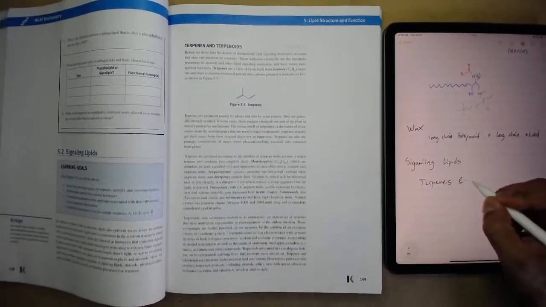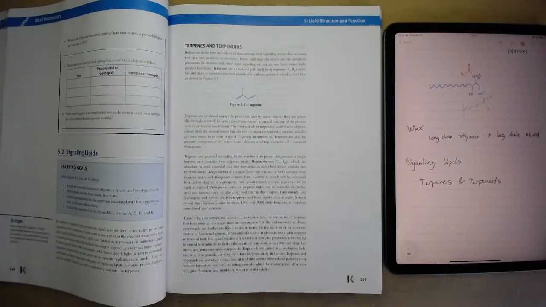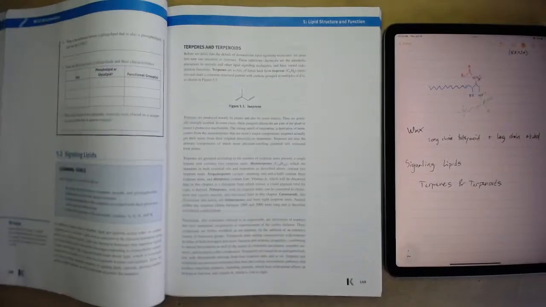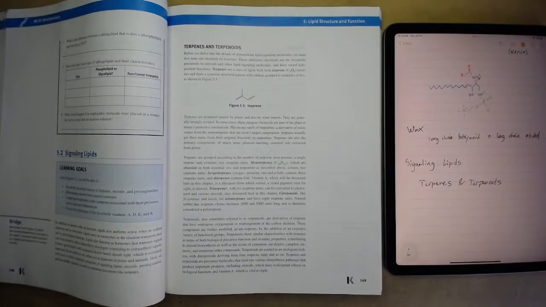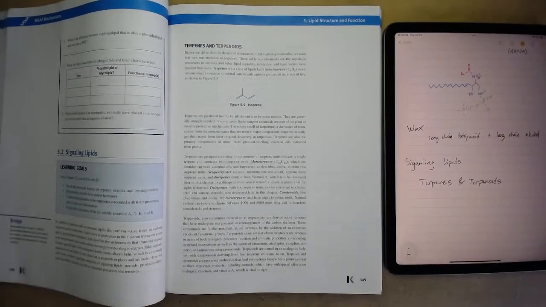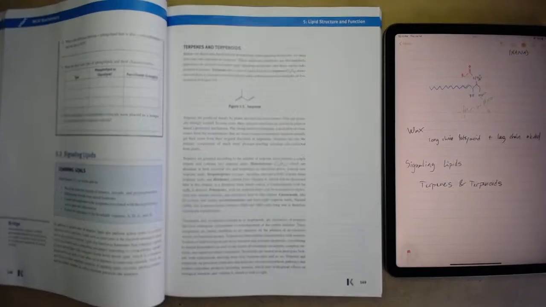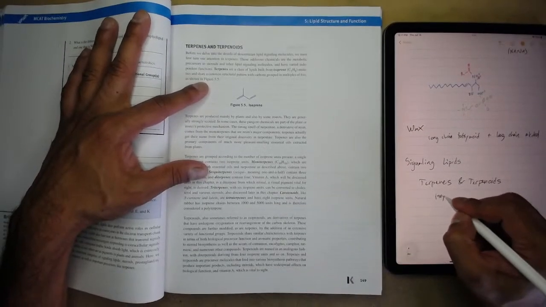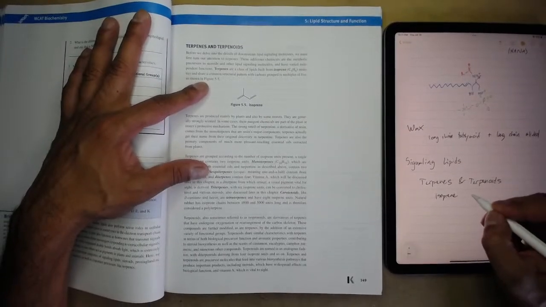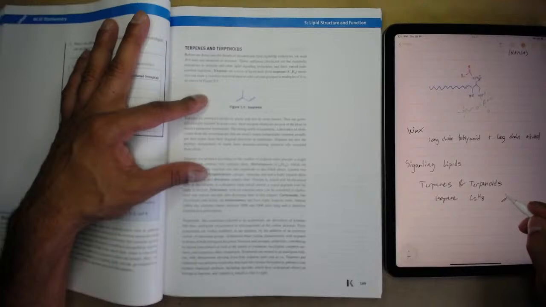Before we delve into the details of downstream lipid signaling molecules, we must first turn our attention to terpenes. These odoriferous chemicals are the metabolic precursors to steroids and other lipid signaling molecules and have varied independent functions. Terpenes are a class of lipids built from isoprene, C5H8 moieties, and share a common structural pattern with carbons grouped in multiples of 5 as shown in figure 5.5. Isoprene is the most basic terpene, C5H8, and it looks like this.